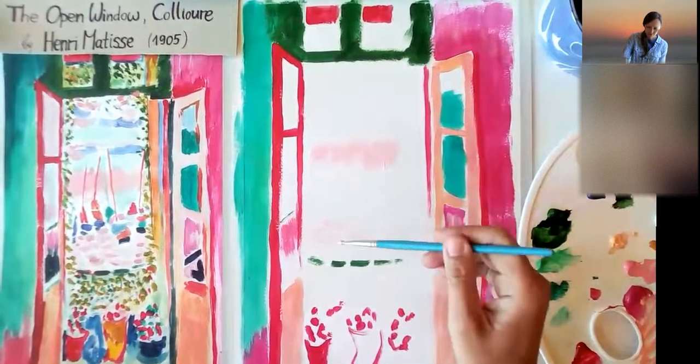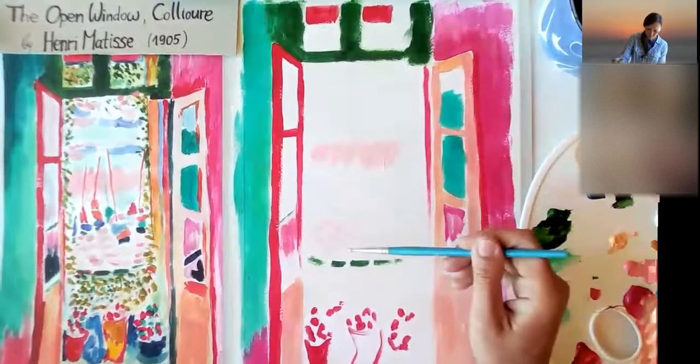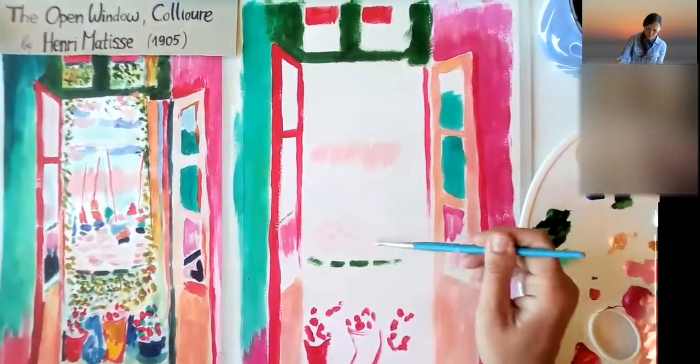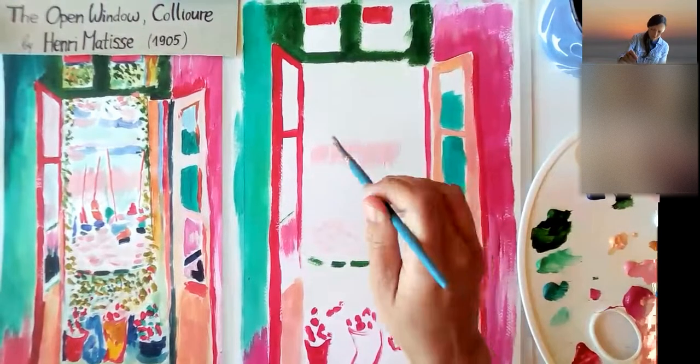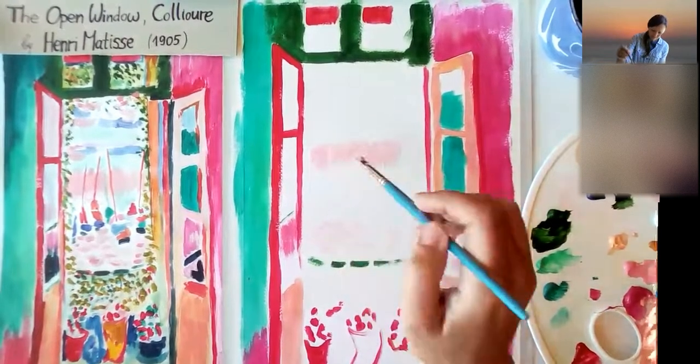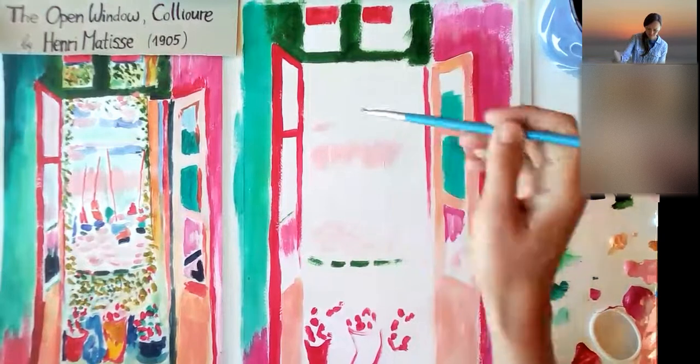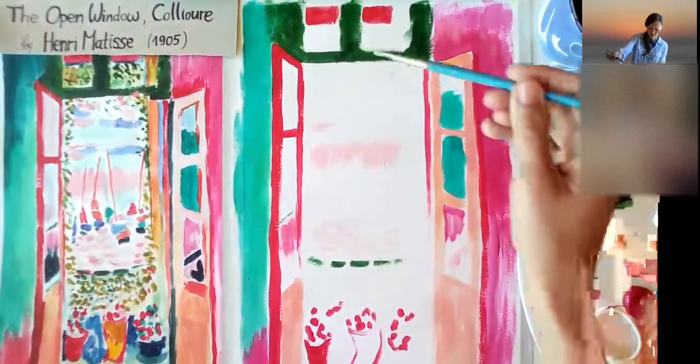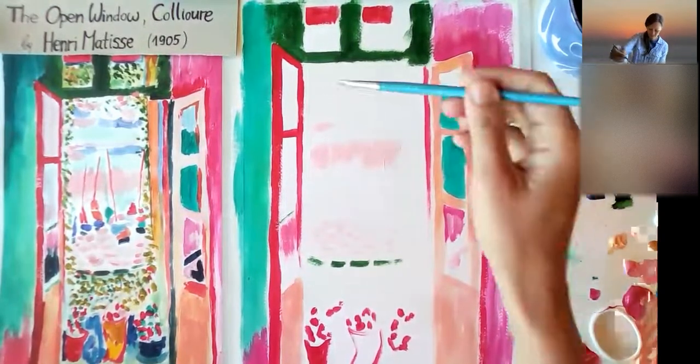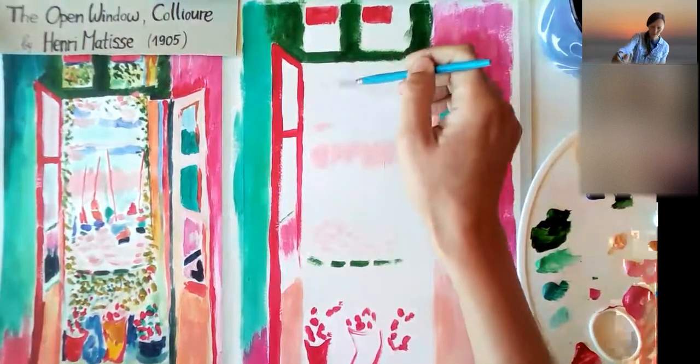Yes, and there are horizontal stripes under the boats. Some vertical ones in between the masts. And you can leave some stripes there where the clouds are.